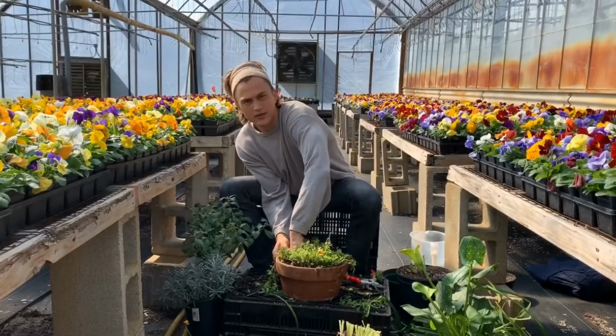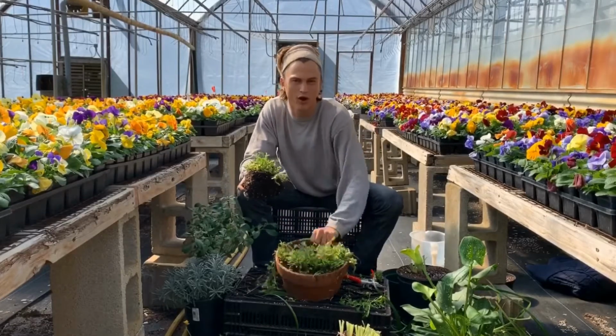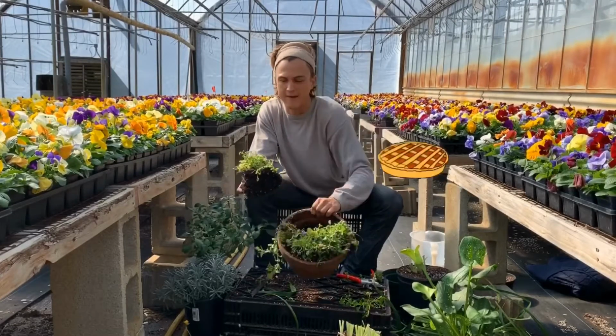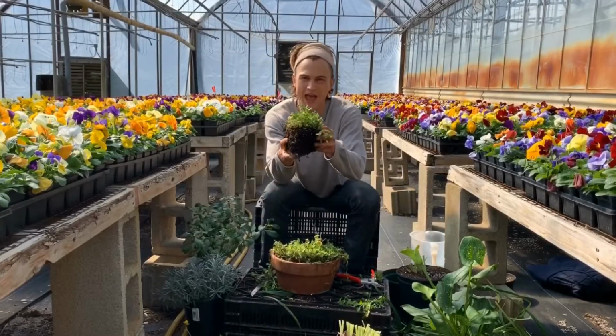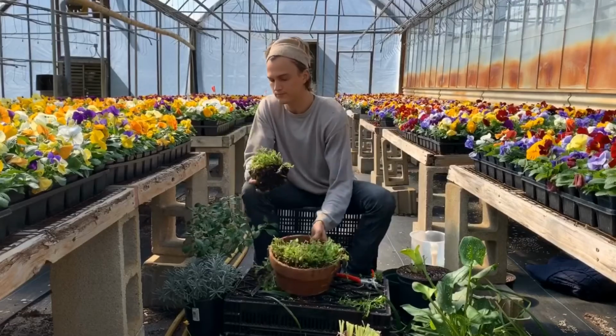I like growing in these kind of bulb trays because I can easily make this into a 4-piece pie. So now I just have this, and I can repot this. I just made a whole new viola. How amazing is that? Calla lilies.